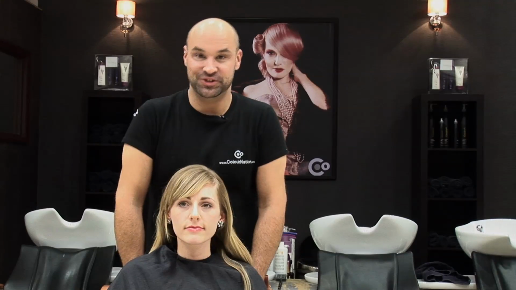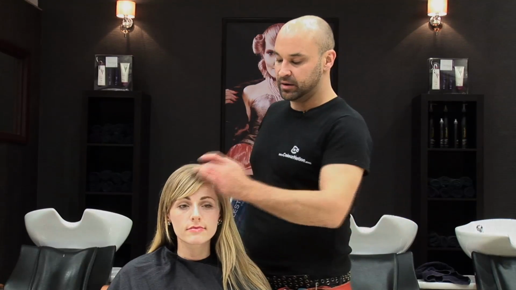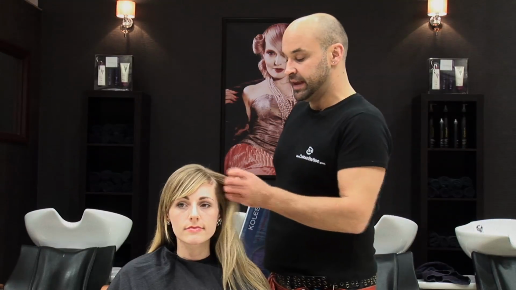I'm going to show you how to choose highlights and lowlights. So if we look at the natural hair colour, which is about a natural level 7, one of the highlights that we use in our foils is going to be a bleach and a 6% peroxide. The other is going to be a high lift tint.